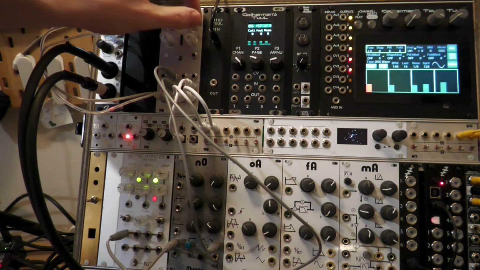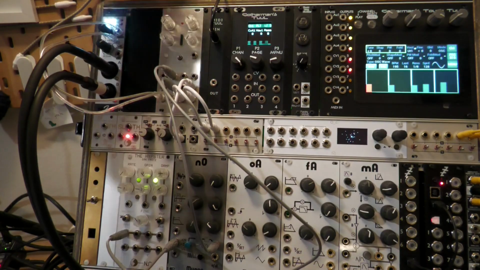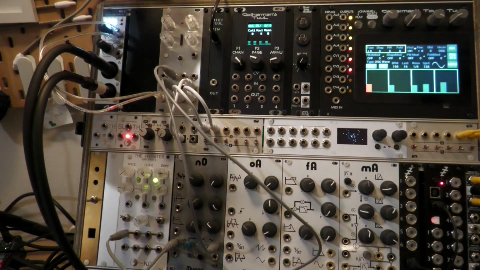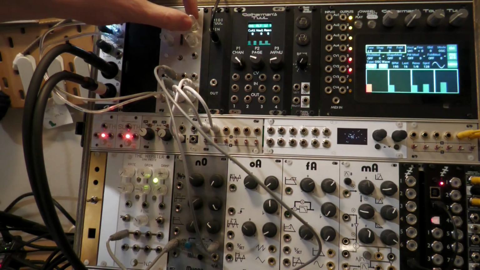I thought this was more interesting than crossover bypassing the high frequencies or something like that. You get quite a dynamic rustling sound that responds a lot to the signal.